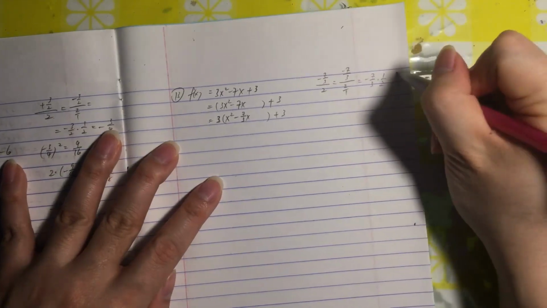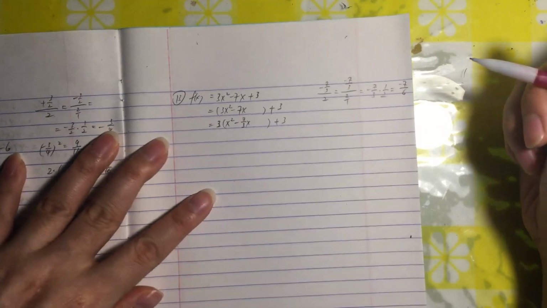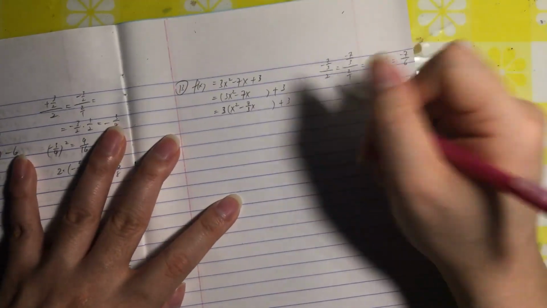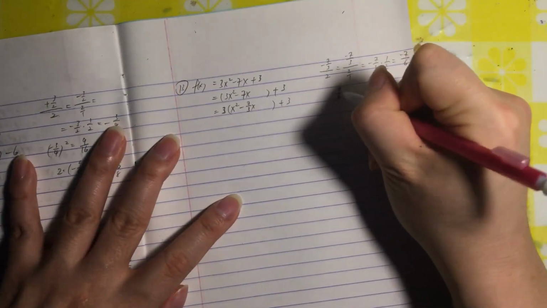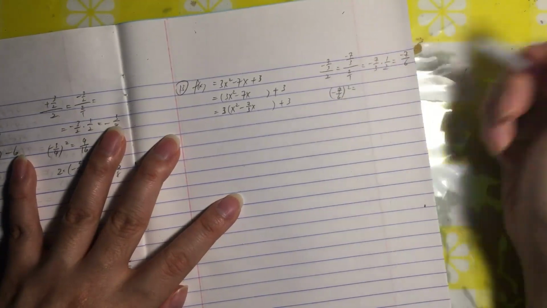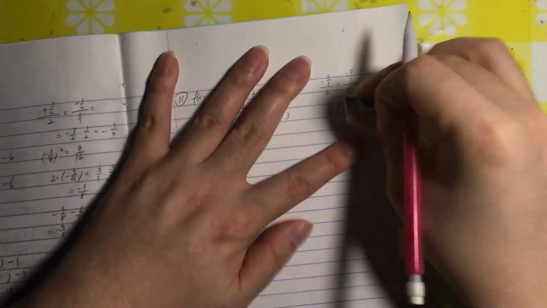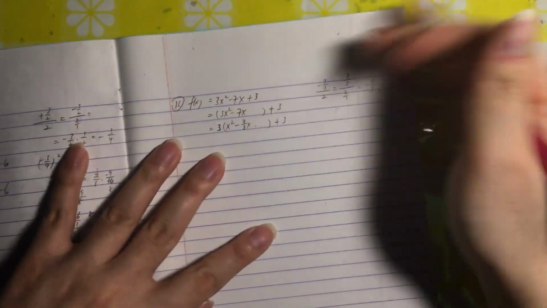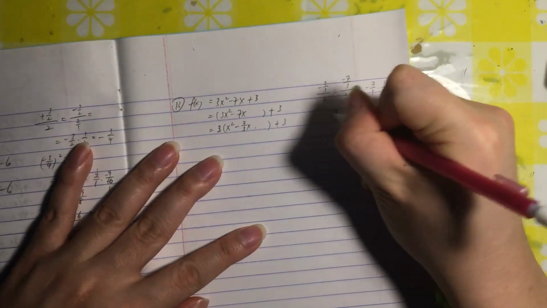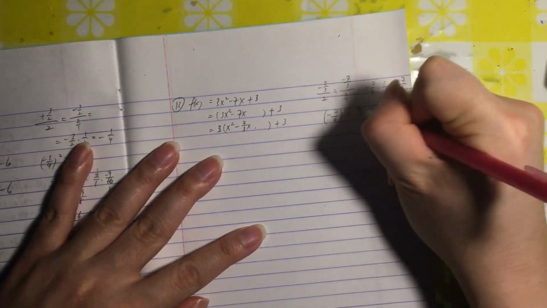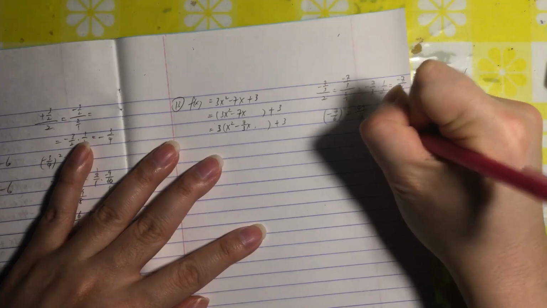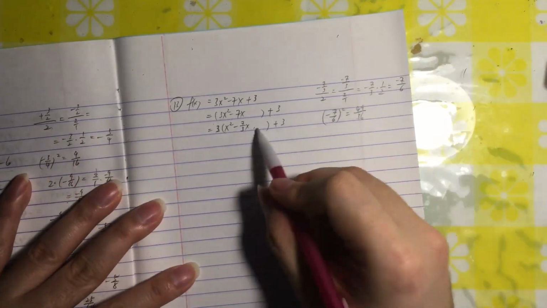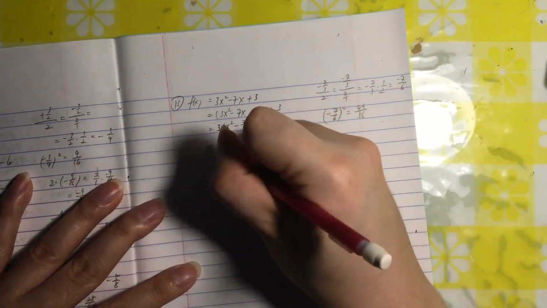If I multiply, I get negative 7/6. Then square this number. Negative 7/6, if I square, I get 49/36. Then add this number here to make a perfect square trinomial.